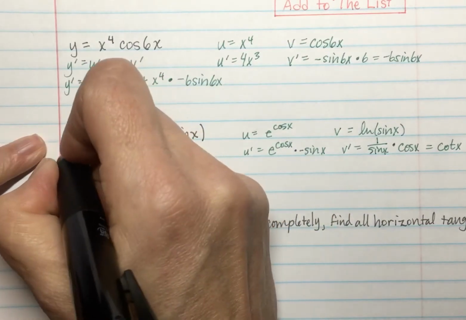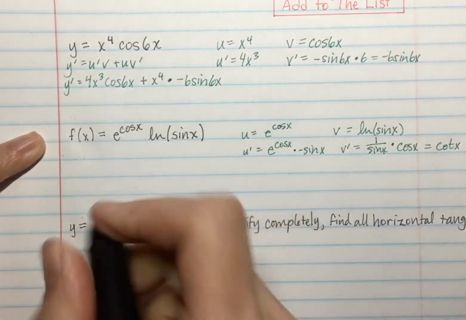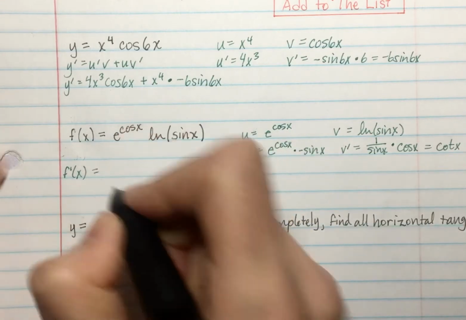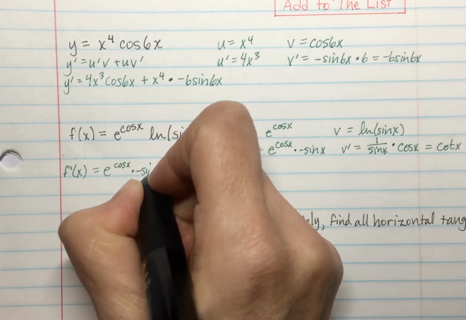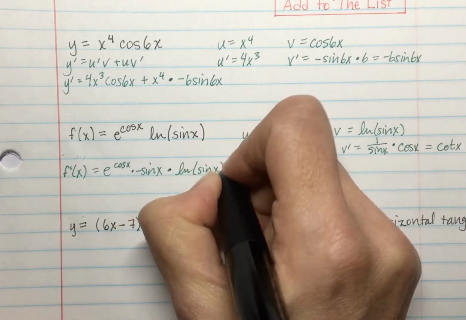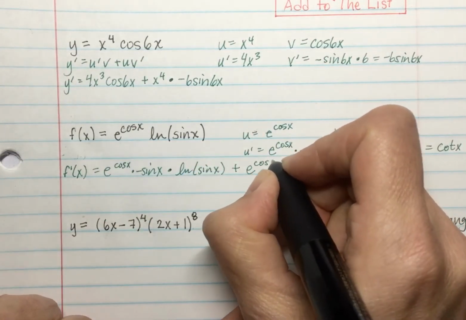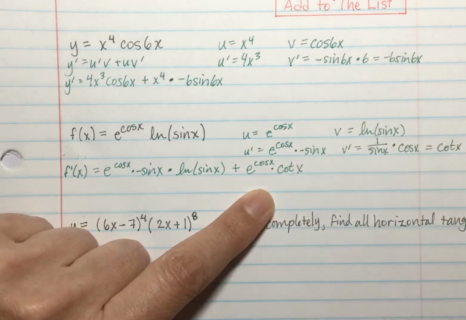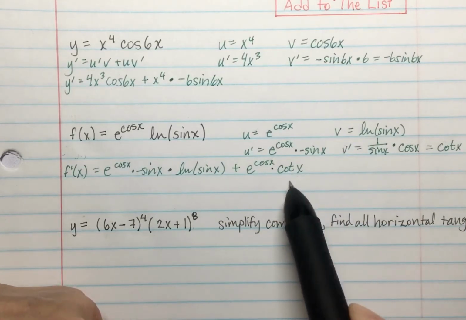So then finding our derivative, I'm going to go down a line so I have lots of room to write. So u prime, that first guy, and it's helpful just to point to things as you do it. e to the cosine x times negative sine x, times v, so times natural log of sine x, and then plus u, e to the cosine x, times v prime, which is cotangent x. And I'm done. So no cleanup required. I would rather you concentrate on the calculus than on the cleanup.